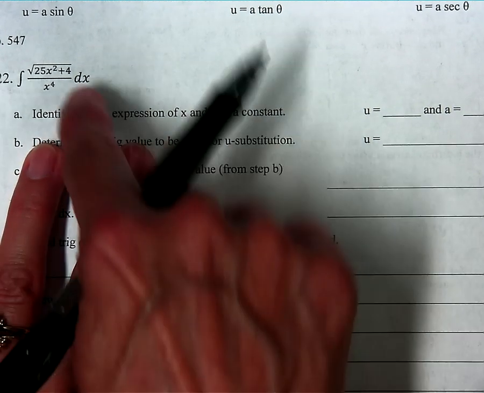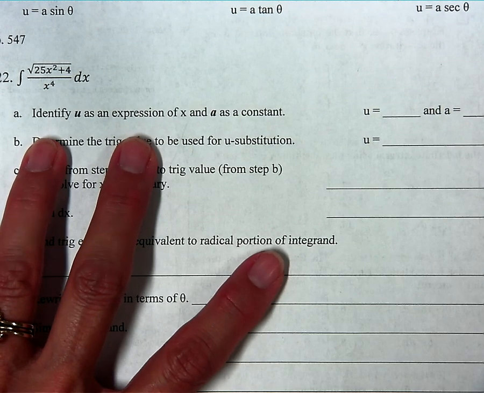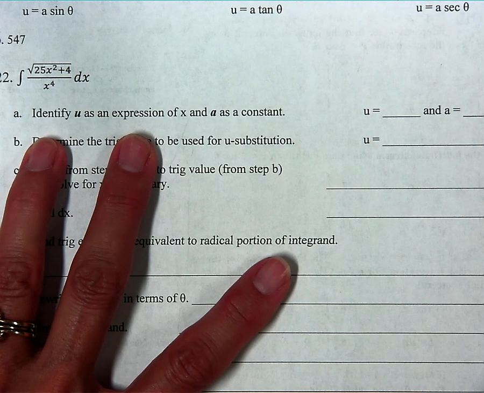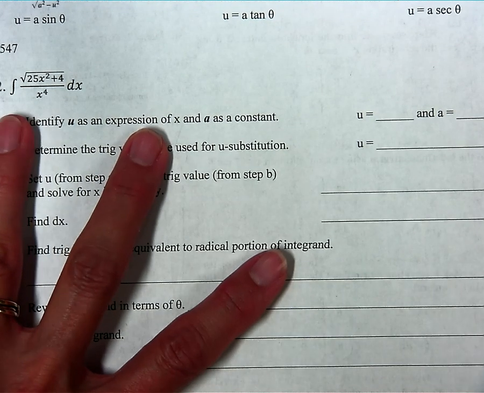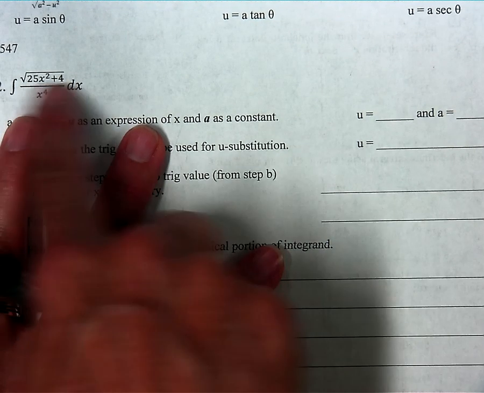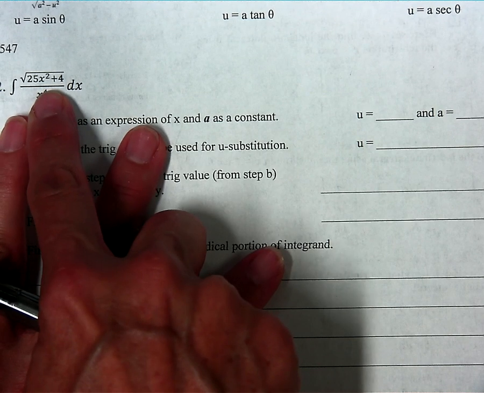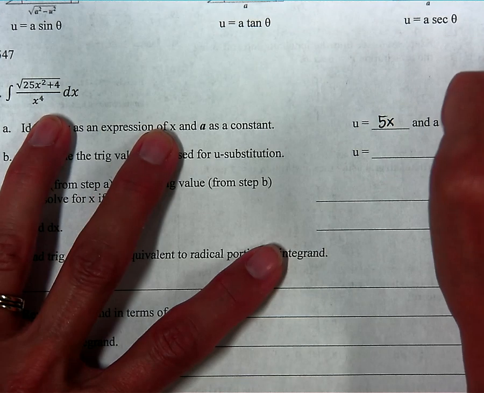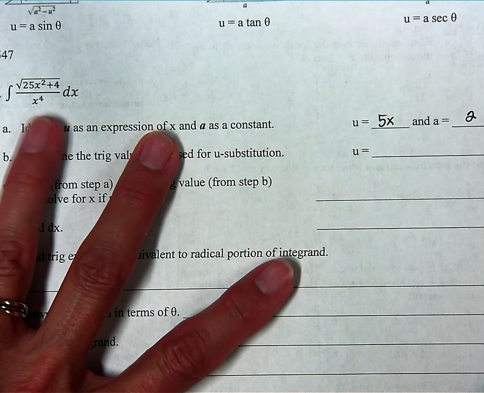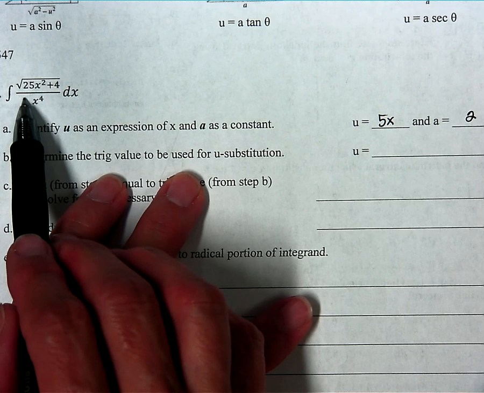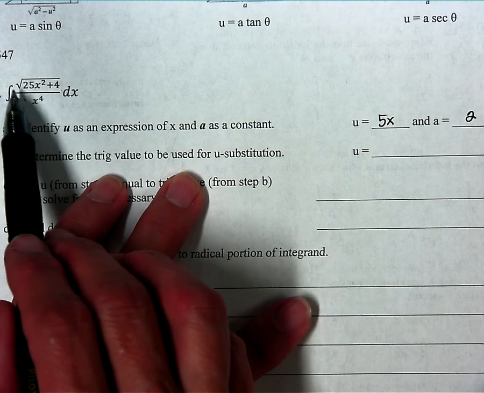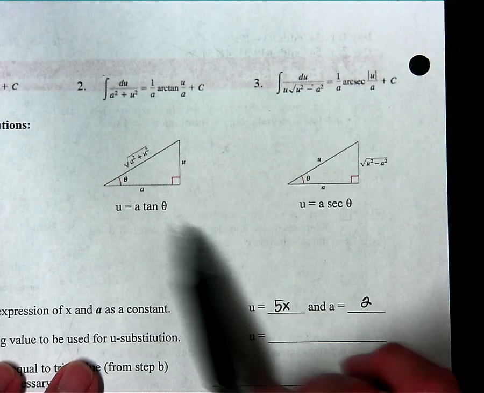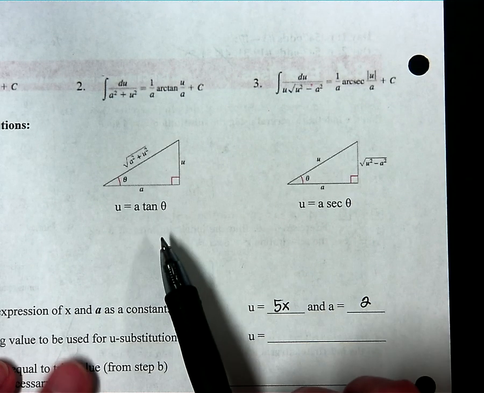All right, there's my radical part, and is it of the form a squared plus u squared, a squared minus u squared, or u squared minus a squared? Well, it's plus, and with plus, order doesn't matter, but it looks like in that radical expression, u would be what? 5x, and a would be 2. All right? So when I have a u squared plus an a squared, or an a squared plus a u squared, that one I can remember without looking at the triangle. It's always tangent, but I have the triangle up there if I need it.